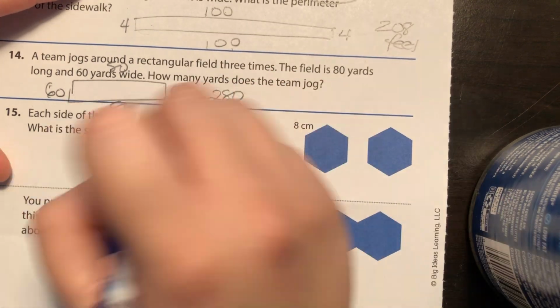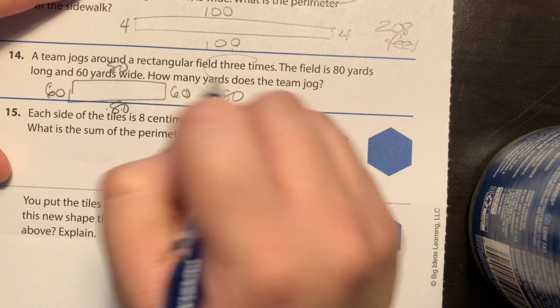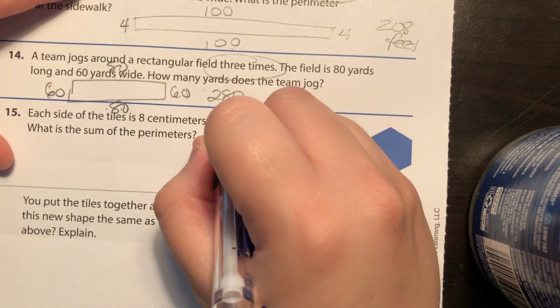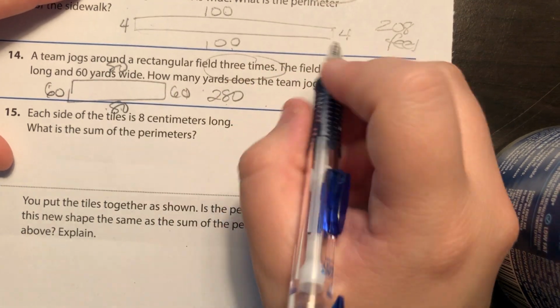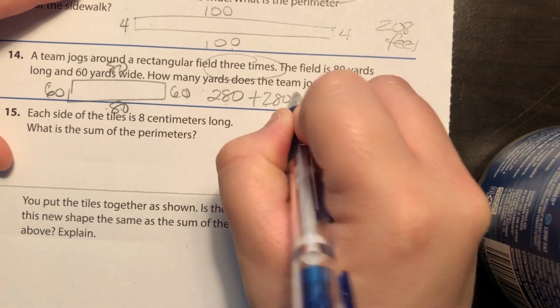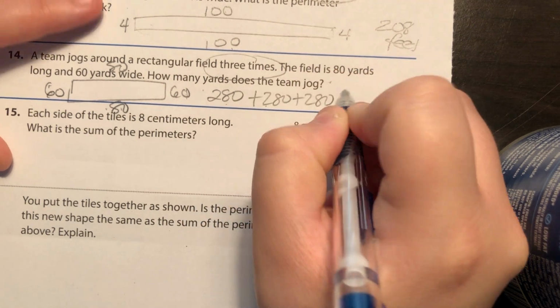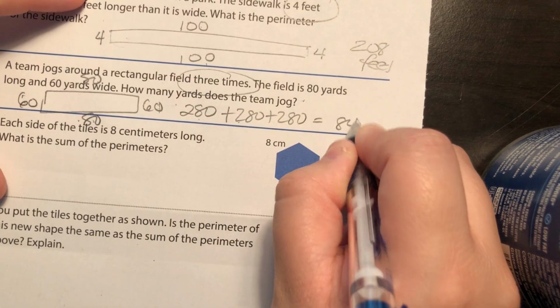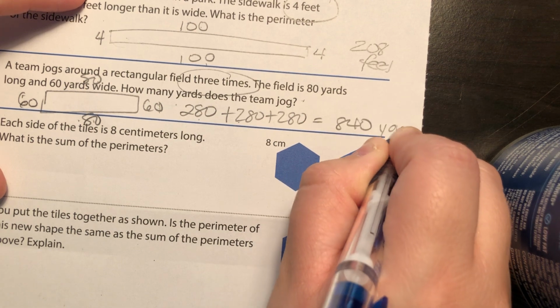But it says that you went around it 3 times. So now you have to do 280 plus 280 plus 280. That gives you a total of 840 yards.